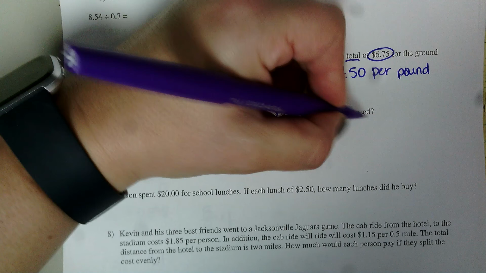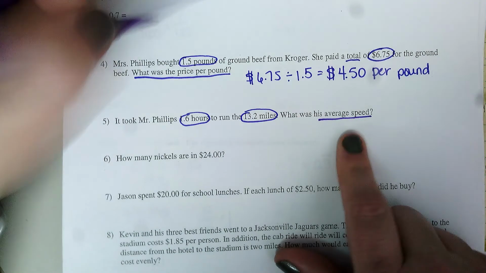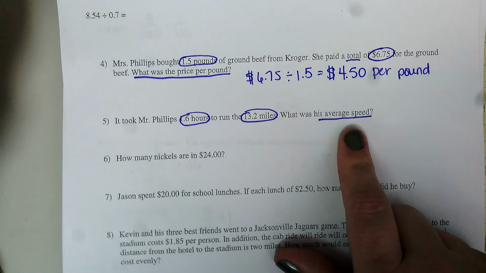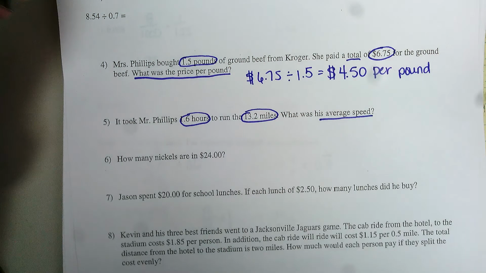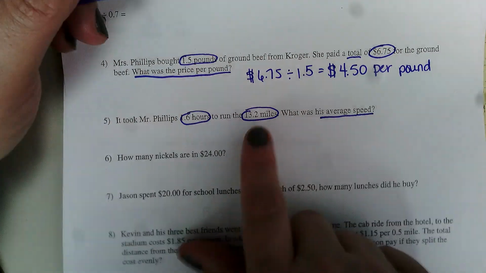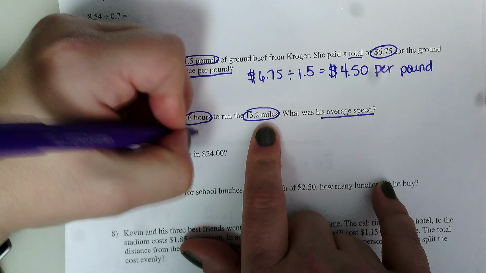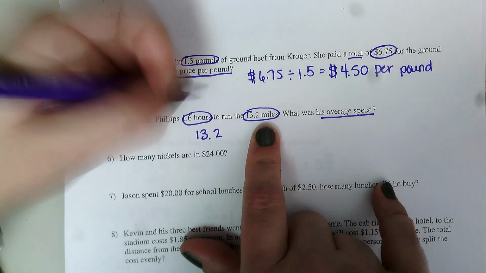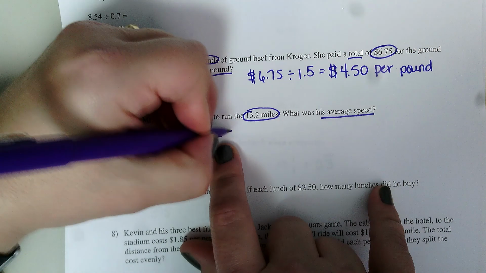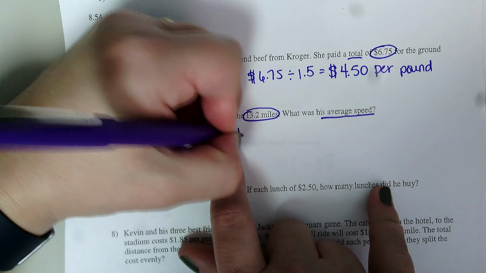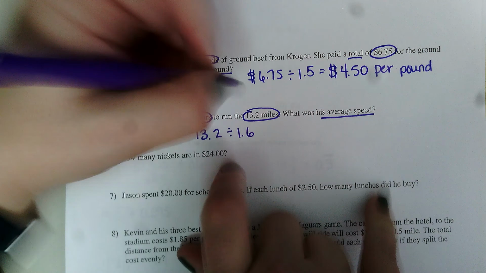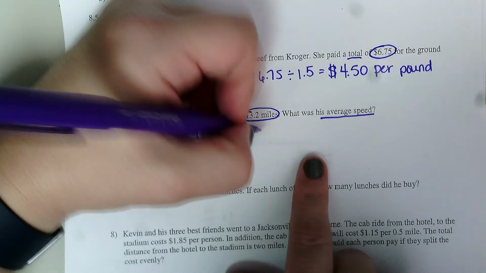Okay, what is his average speed? When it's asking you what his average speed is, that means how much did he run per hour. So miles per hour. So we're going to put 13.2 miles divided by the 1.6 hours, because you want miles per hour.